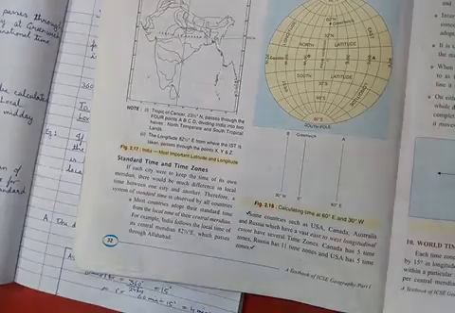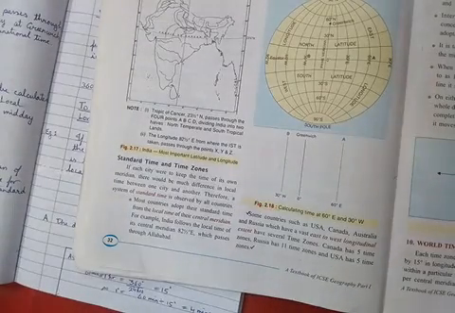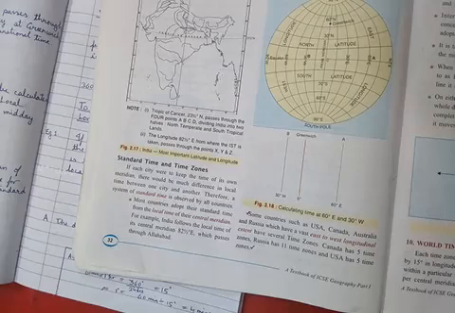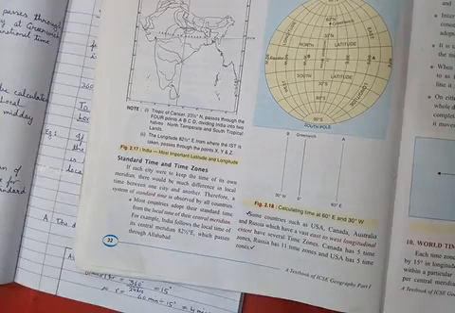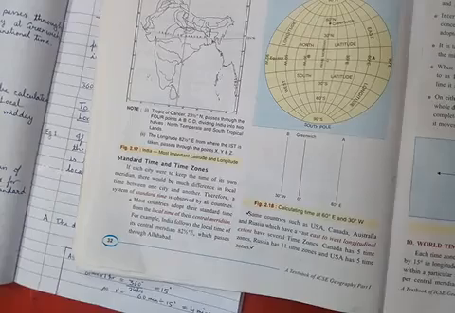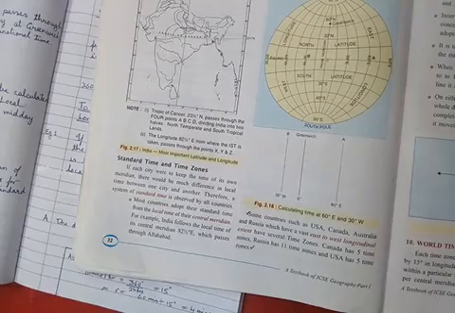And that's why if you go to USA, you will find USA follows 5 standard times. The same with Canada. Canada also follows 5 standard times. Russia, which is very big, follows 11 standard times.